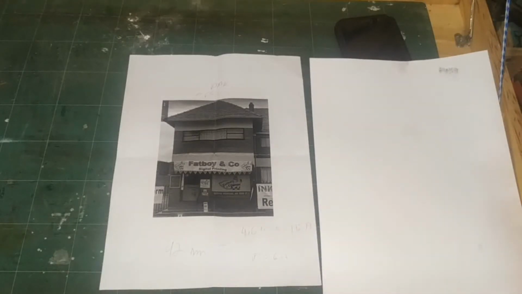Scratch building from a photograph. This is the shop of my friend who does all my backdrop printing, and I thought it would be nice to have a model of his shop on my layout. I found this photo on Google Maps, so the credit goes to Google Maps for the photo.